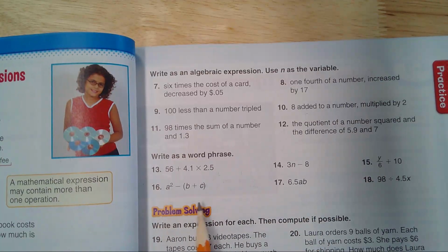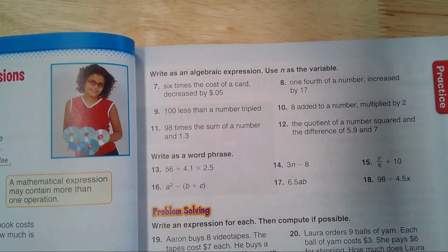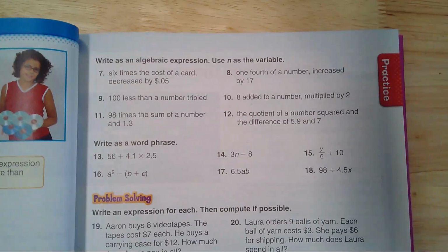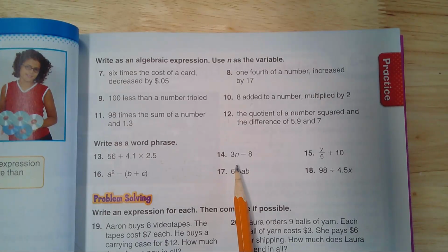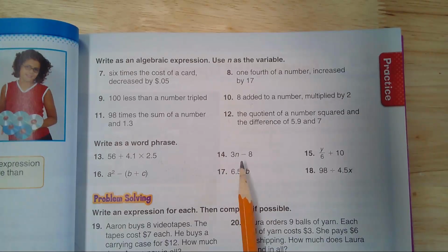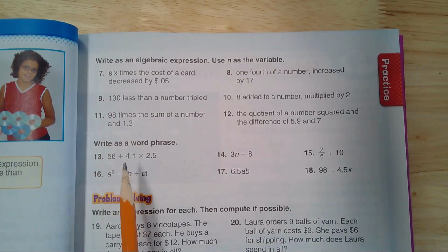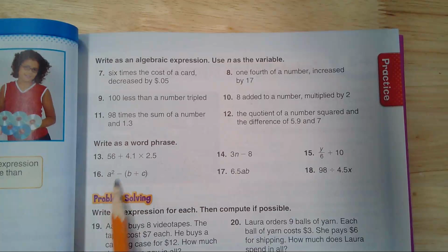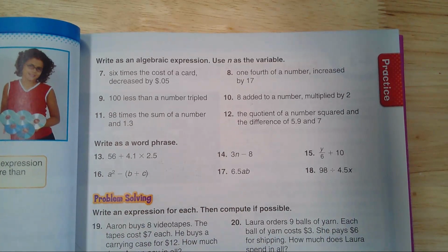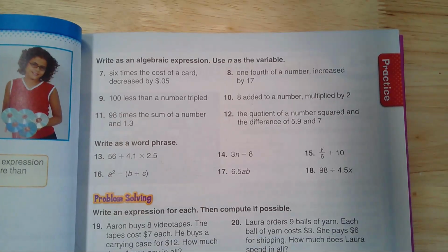So 16, that would be an algebraic expression. Number 13, that would be a numerical expression. What would 14 be? Algebraic. Yeah. So, anytime a variable is in play, it's algebraic. So, anytime there's a variable involved, it's algebra.